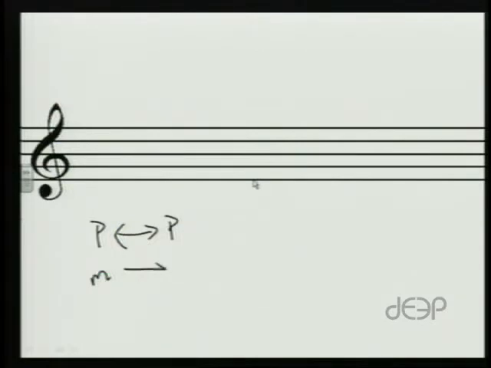Minor intervals always invert to major intervals, and vice versa. Major intervals invert to minors. And diminished intervals always invert to augmented intervals. These are hard and fast rules that you can take to the bank.